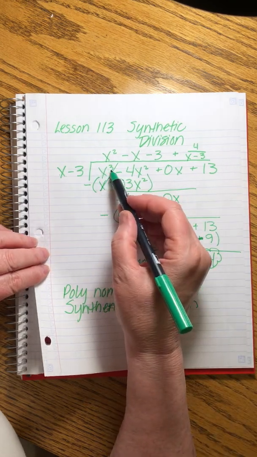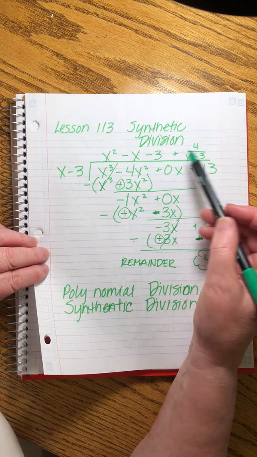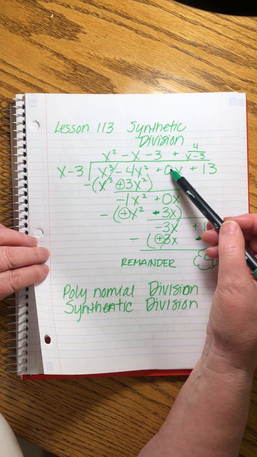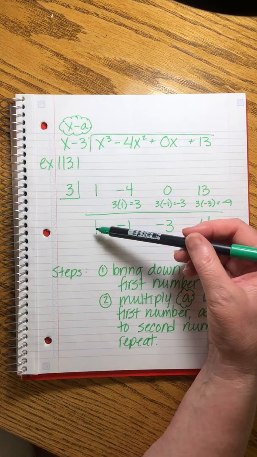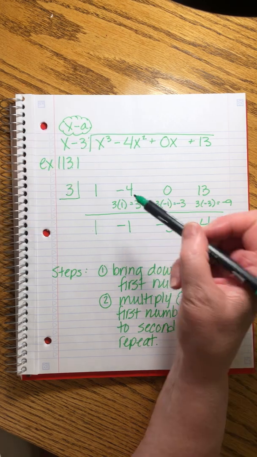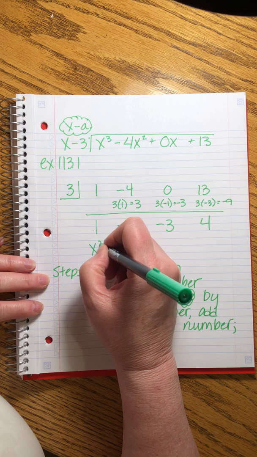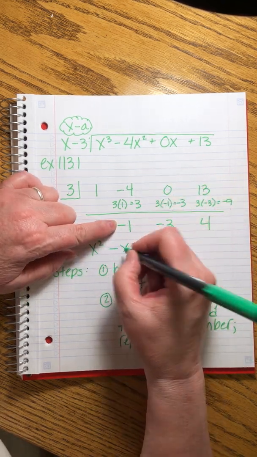As we are completing our division, each term in our answer is 1 power less than each of the terms in our original problem, right? So instead of this 1 being an x cubed, this is now our x squared term. So it would be x squared. This is our x term, so it's minus x.